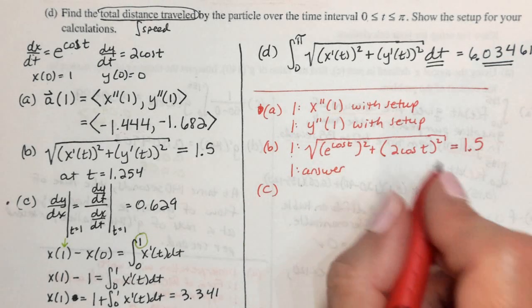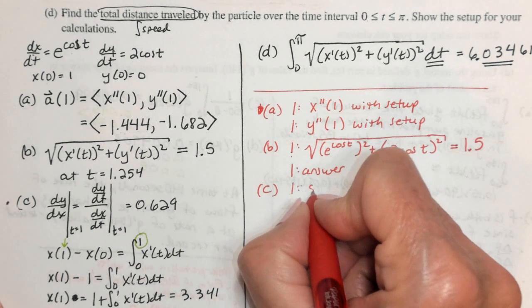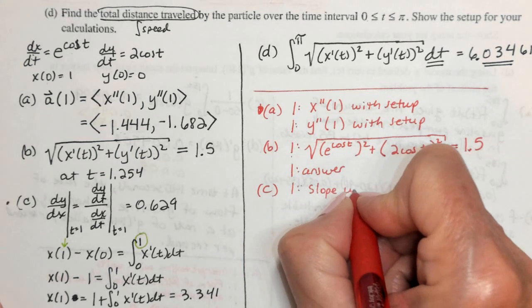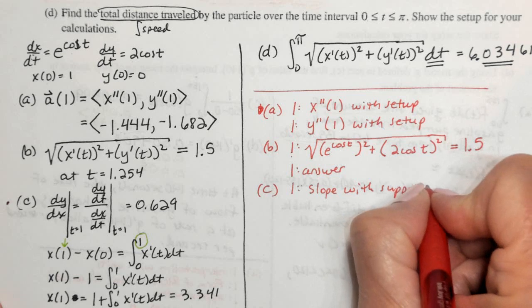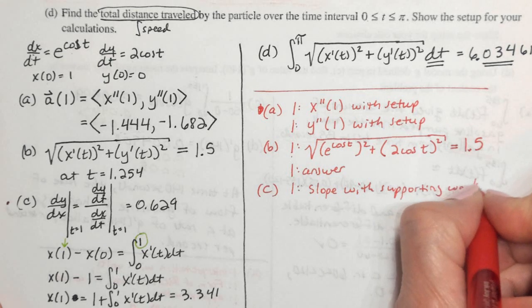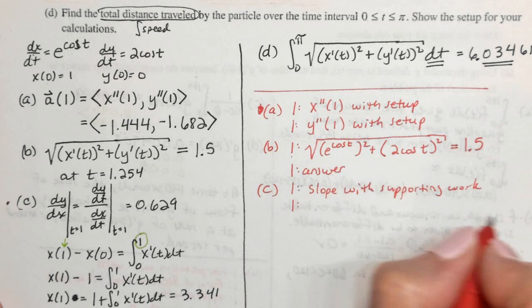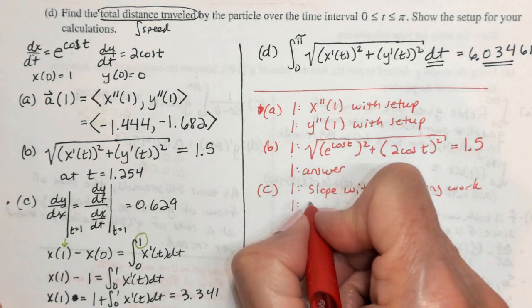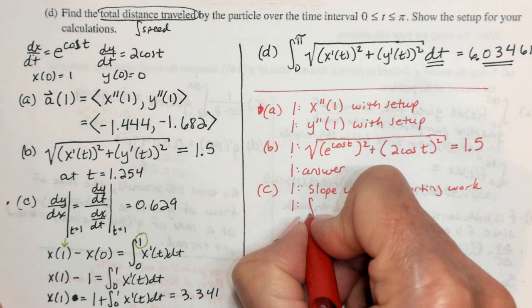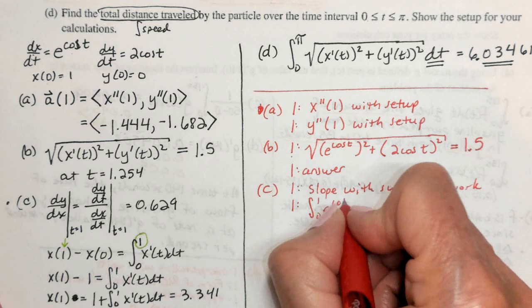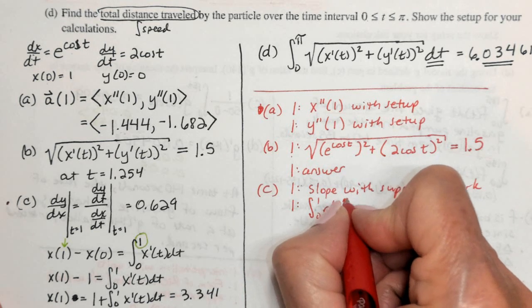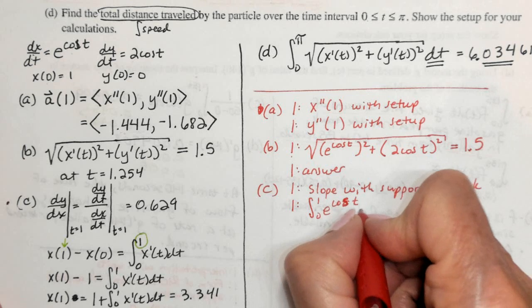Okay, part C, 1 point for the slope with supporting work. That's how they phrased it. One point for the integral from 0 to 1 of e to the cosine t dt.